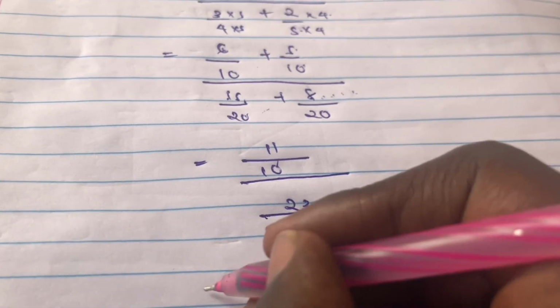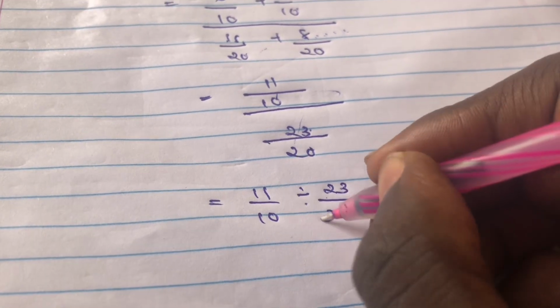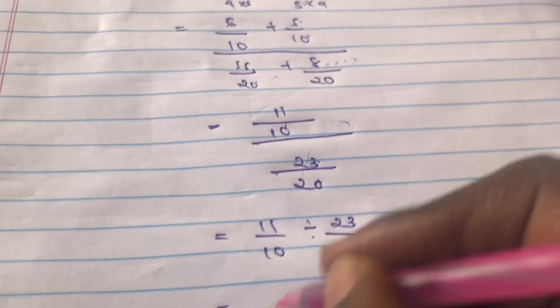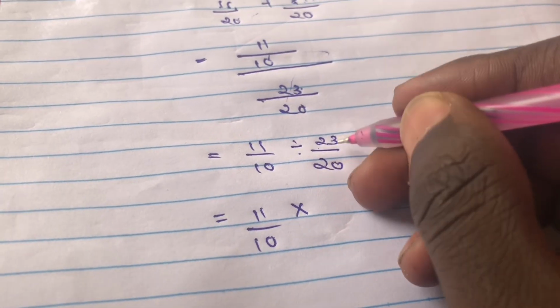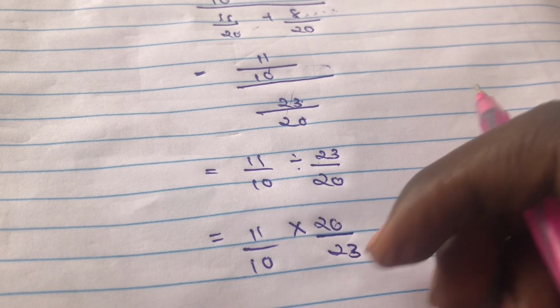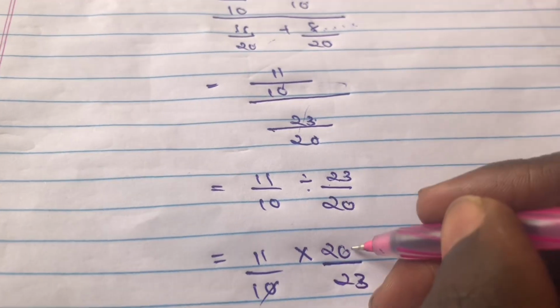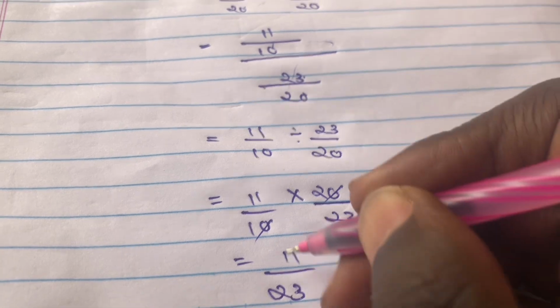So how do we divide these fractions here? This is the trick. You first get 11 over 10, this is the long divide, divided by 23 over 20. So what you do here is you get the reciprocal. This becomes a multiplication. This goes up and this comes down. It becomes 20 over 23. So with this, you can simplify. This goes with this. We remain with 11 over 23.